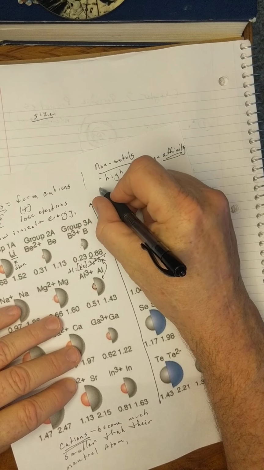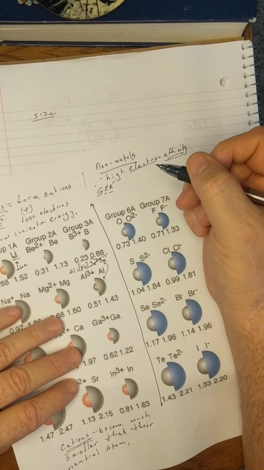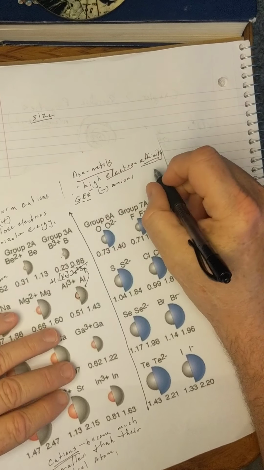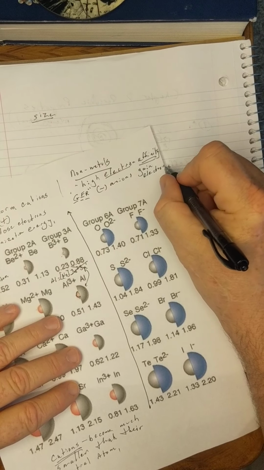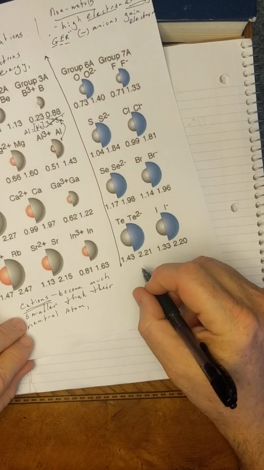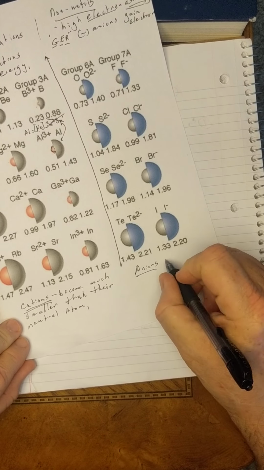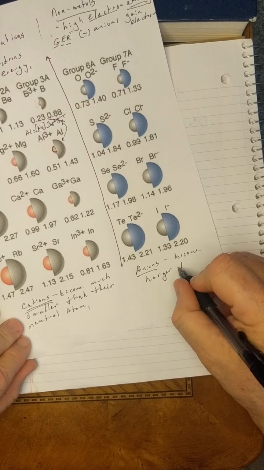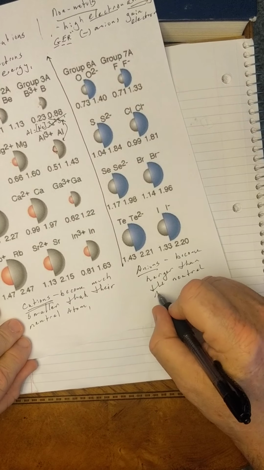Nonmetals are the GER. They gain electrons, they tend to reduce, so they become negative anions, and they gain electrons. And that's nonmetals. Okay, and in general, anions become larger than the neutral atom.